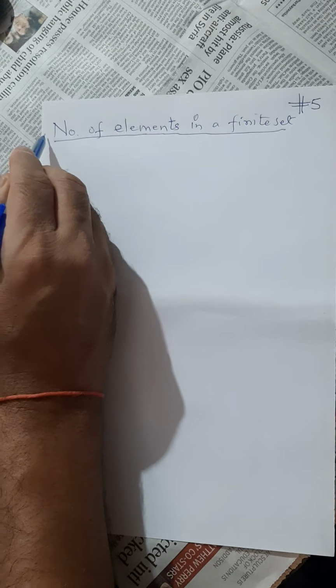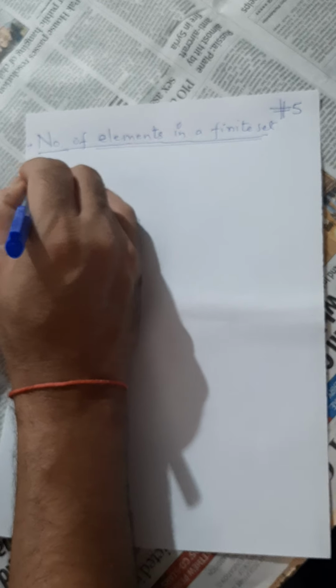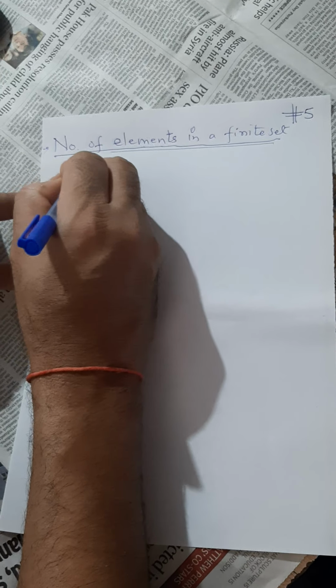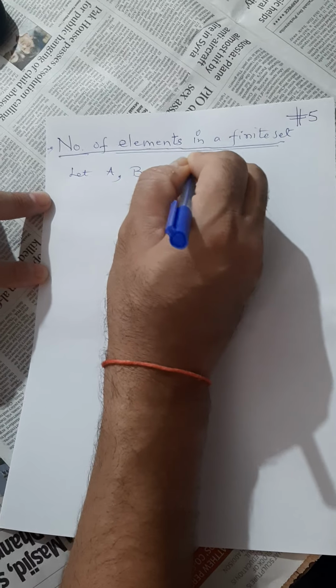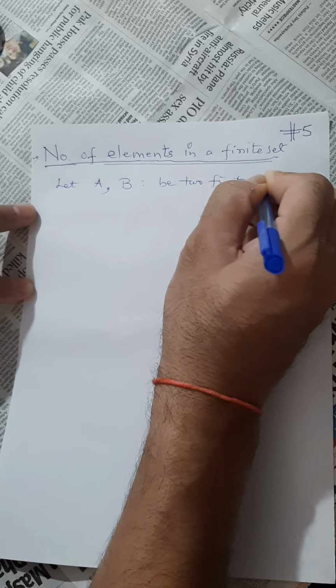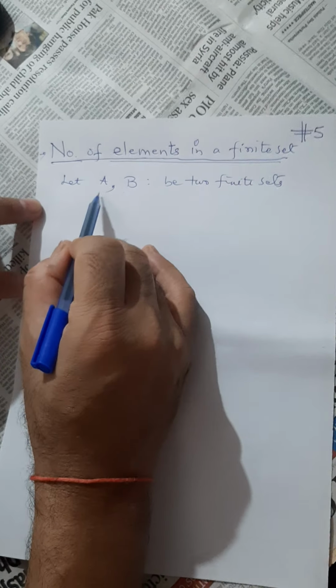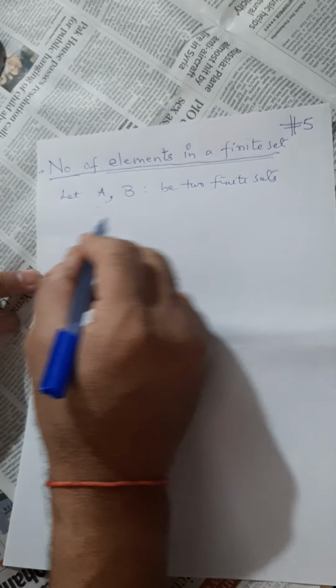So here the next point is about the number of elements in a finite set. So let A, B be two finite sets. You know what is the meaning of finite sets? That means they have some fixed number of elements like 5, 10, 100, 20 and so on.